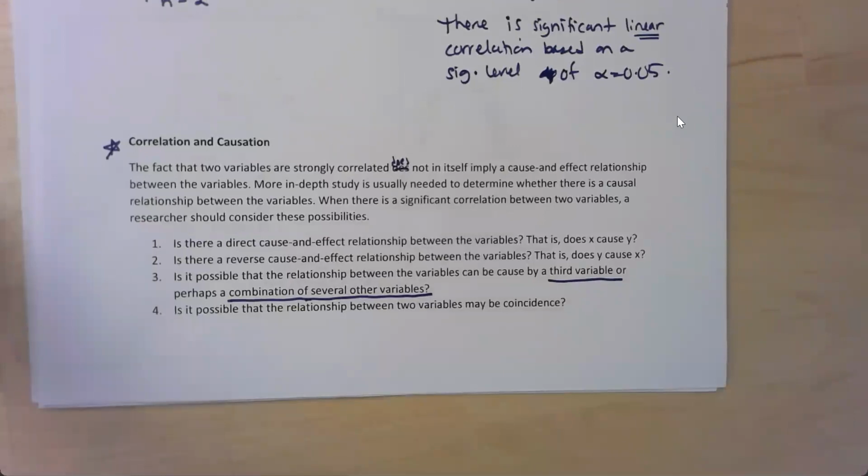Both of these increase during the summertime, right? People buy more ice cream when it's hot out, and more people are swimming when it's hot out. So ice cream sales and drownings, although there is a correlation, likely both increase together and decrease together. One does not cause the other, right? The hidden variable there is the heat or summer or some other temperature factor.